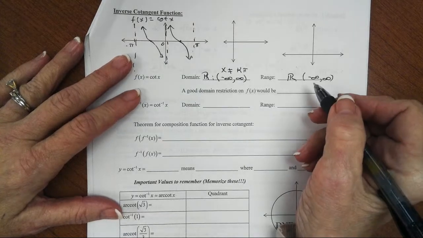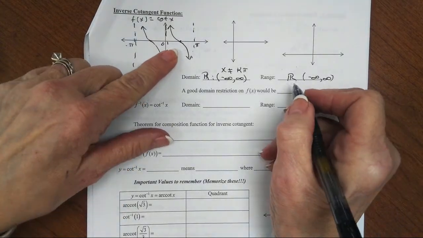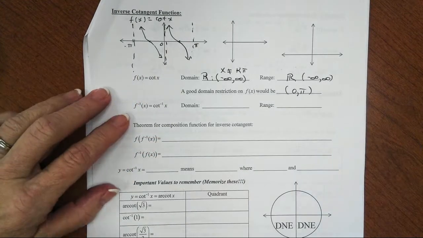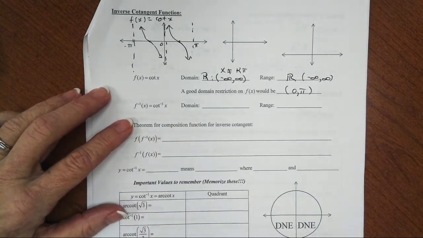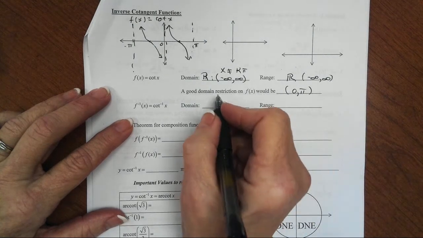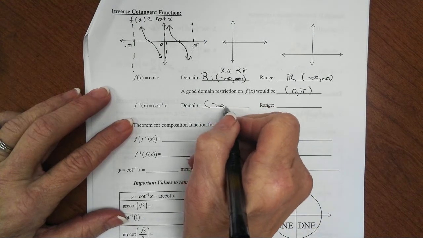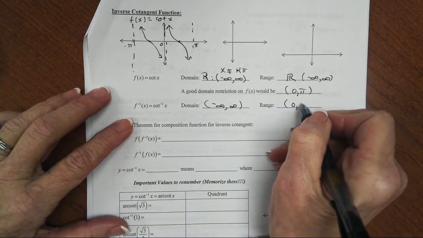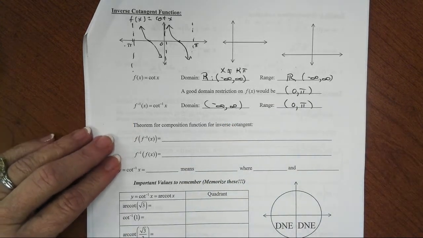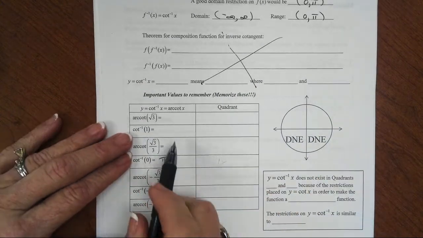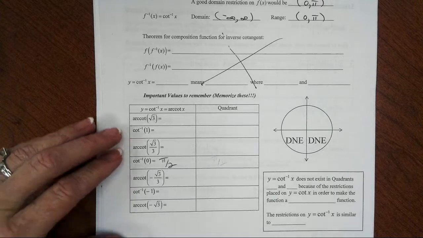So a good domain restriction is the one that we're most used to using, and that's between 0 and pi. And so our inverse function for cotan will have a domain from negative to positive infinity, and the range will be restricted to what we are really used to, from 0 to pi. We're going to skip all of this for now, and then just fill in these things.